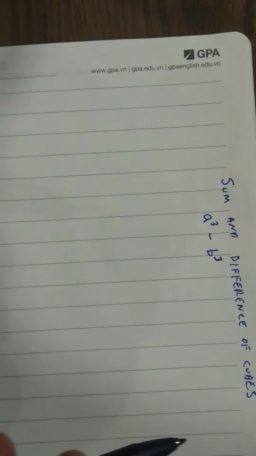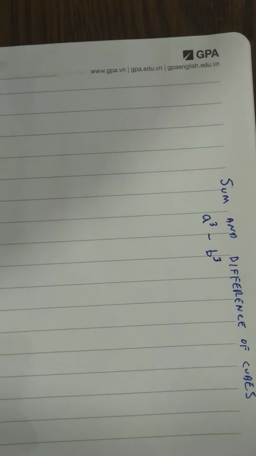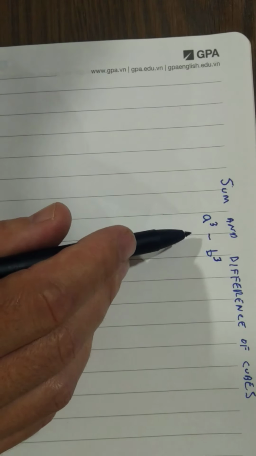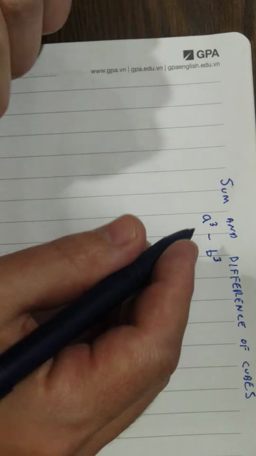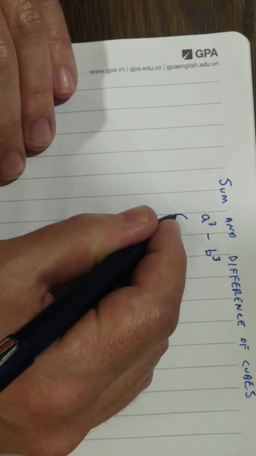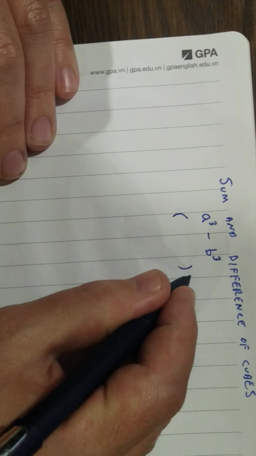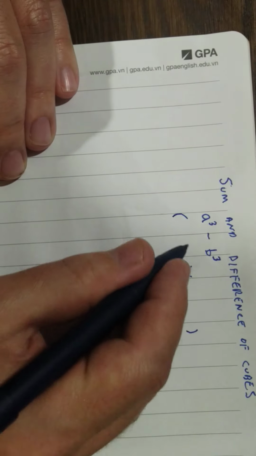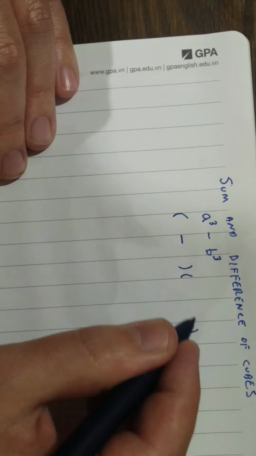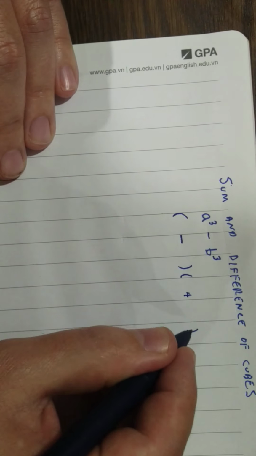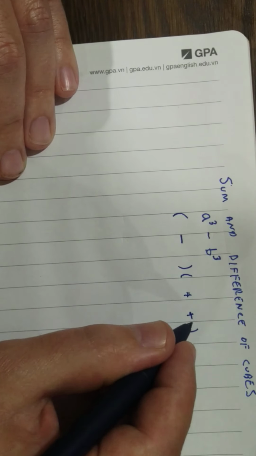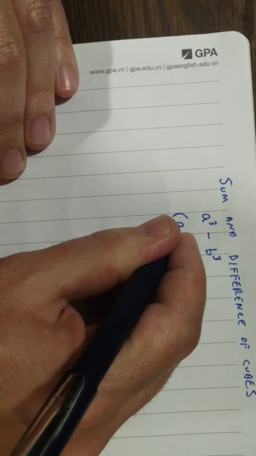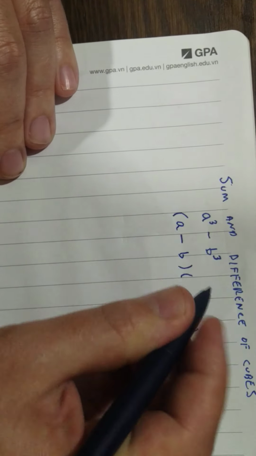For the sum and difference of cubes, I strongly recommend that you just memorize the identity. This is obviously a difference of cubes because there's a minus. The identity for the difference of cubes is a minus here, two pluses here. Take the cube root, the third root, and that's going to go in these spaces.